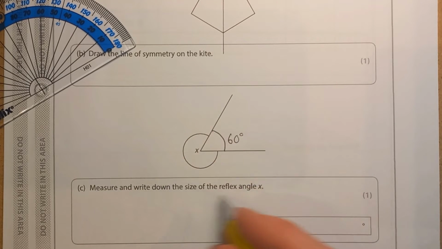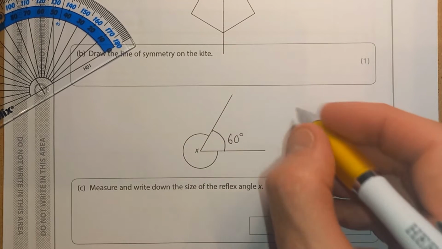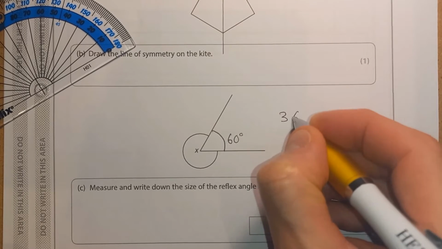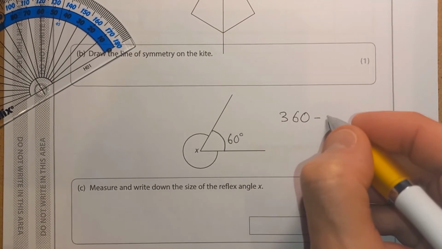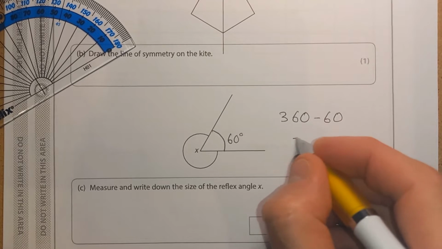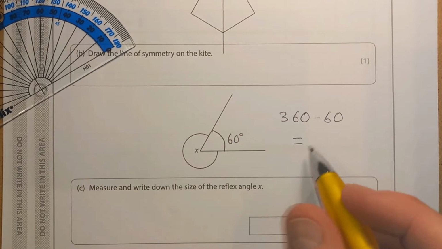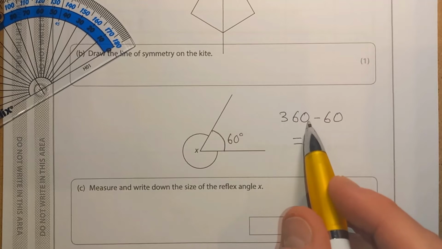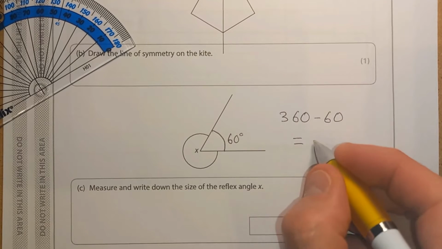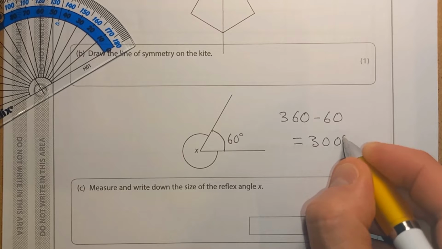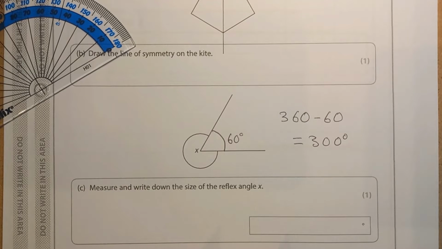Well, I know the total degrees in a circle are 360. So if I take away this acute angle here, it's going to leave me with the angle on the outside. So we can use a calculator, but you can also see if it's 360, take away 60, we're just going to be left with 300 degrees.